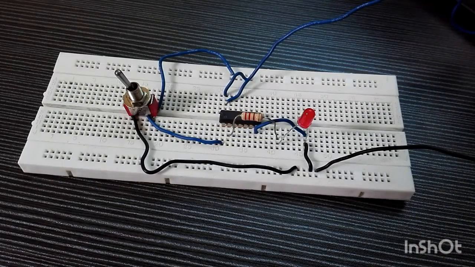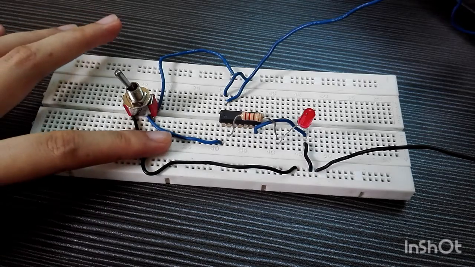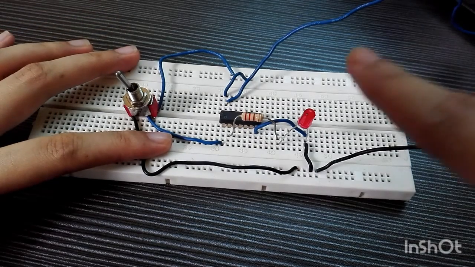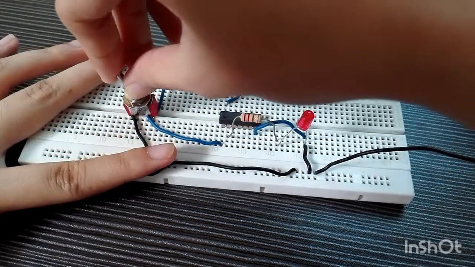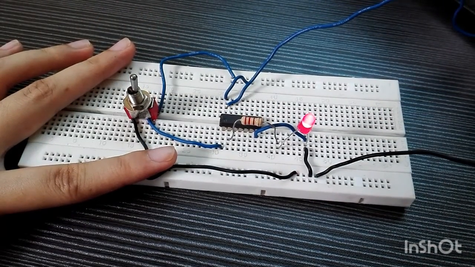Let us test the circuit. Let's turn the power supply on for the 5 volts VCC. Here we have an IC with NOT gates. So with the SPDT switch, if we have 1 input, we get 0 output, and if we have 0 input, we get 1 output. And that is an IC with a NOT gate.